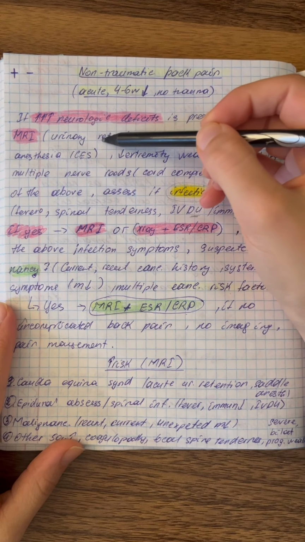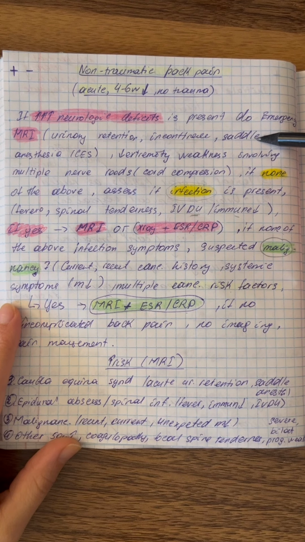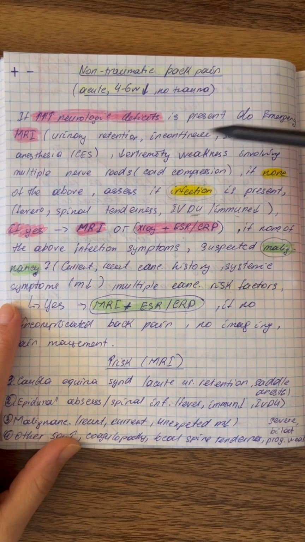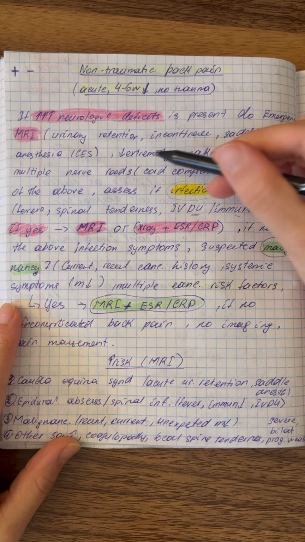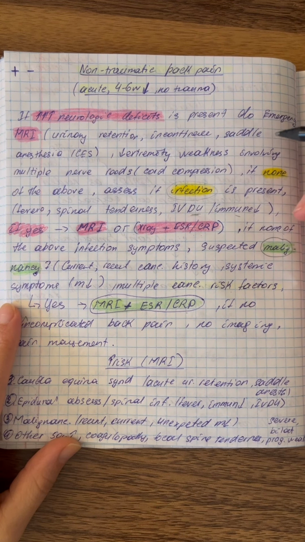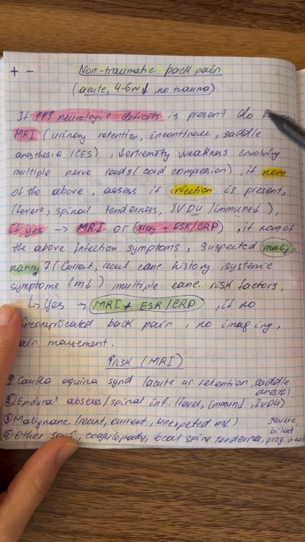For example, urinary retention, urinary incontinence, saddle anesthesia, lower extremity weakness involving multiple nerve roots, for example during cord compression. Again, if any of this is present, we should do emergency MRI. If none of these are present, we should assess for infection.